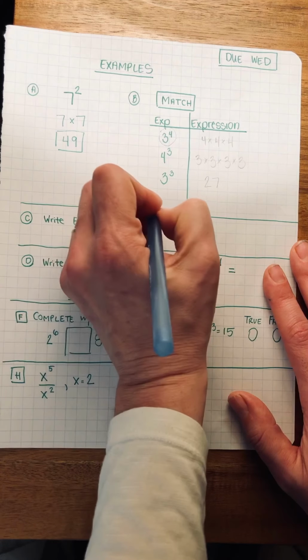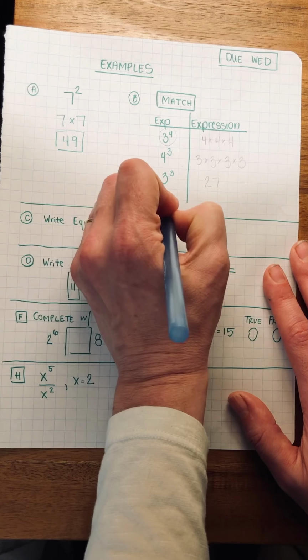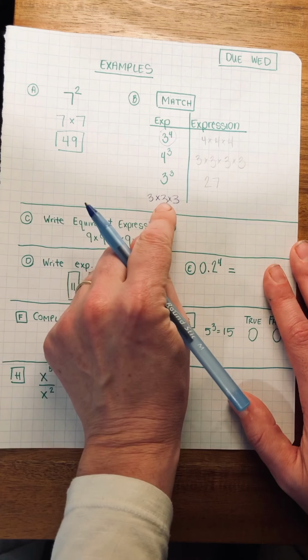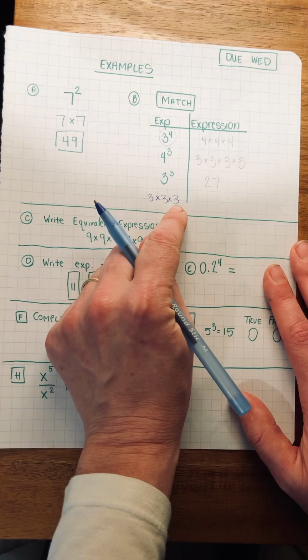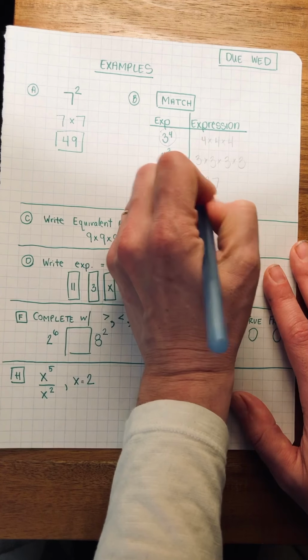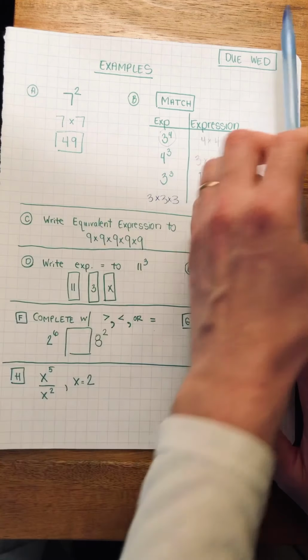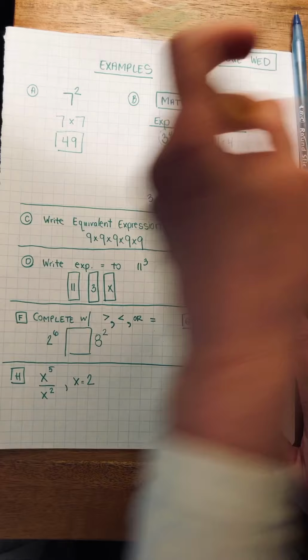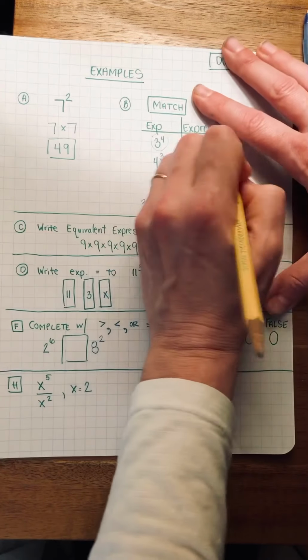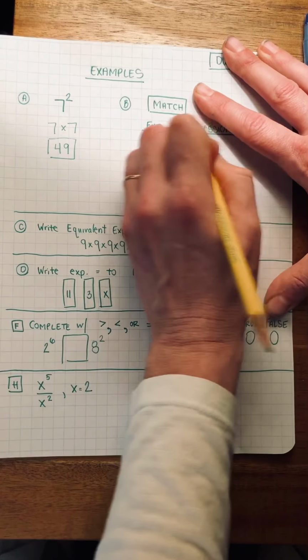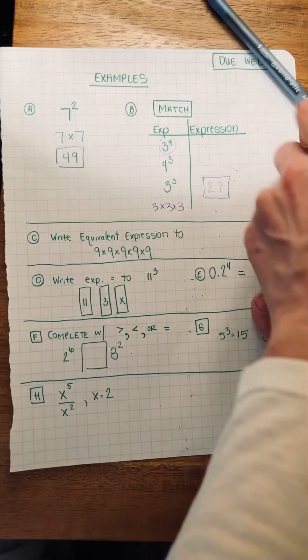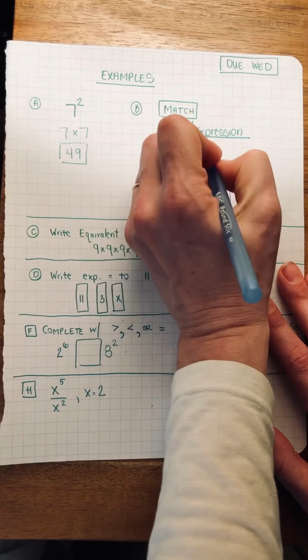But if I think about this one, this is 3 times 3 times 3. 3 times 3 is 9, and then 9 times 3 is 27. So this is fine. This goes where it is. And you're just moving things to the place that they go. I can't move things, so I'm going to erase them. And when I switch them around, it'll be 3 4 times.